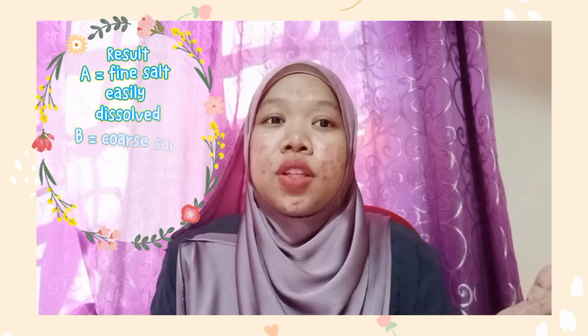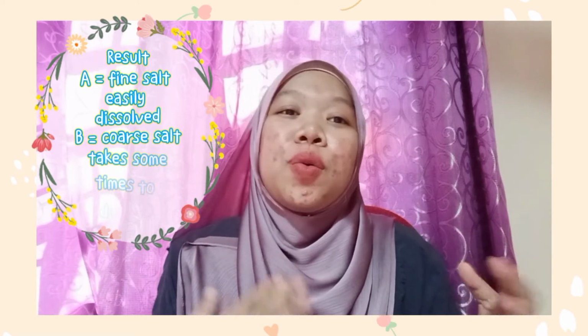Okay, hi, I'm back again. After we did the experiment, we can see that the fine salt dissolves easily in the water, while the coarse salt has a hard time, or takes some time, to fully dissolve in water.